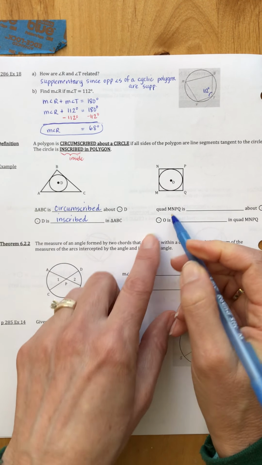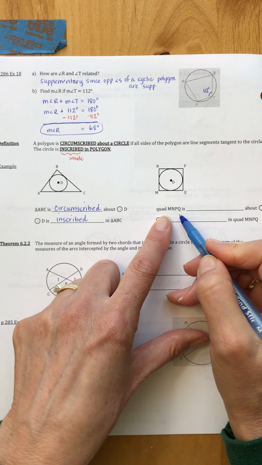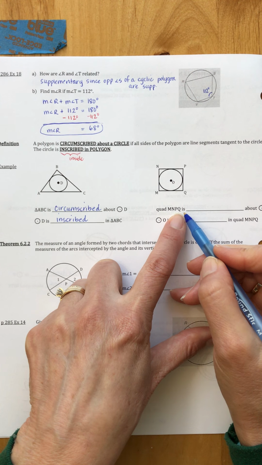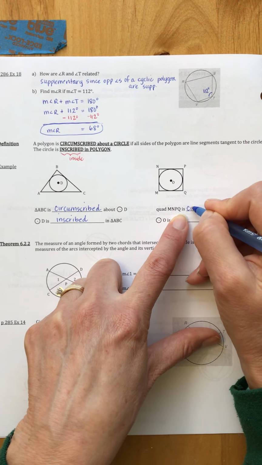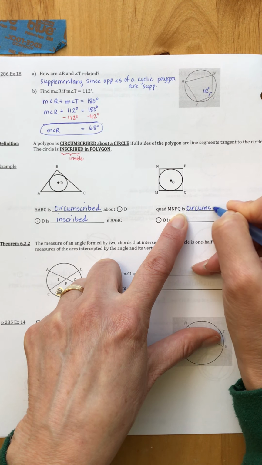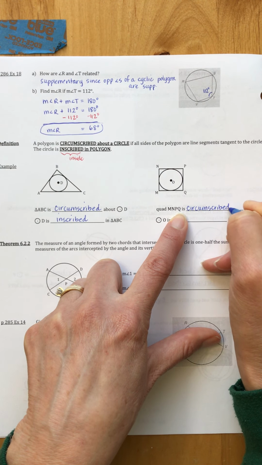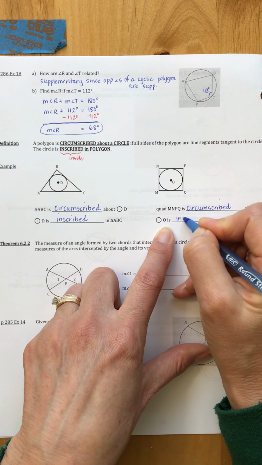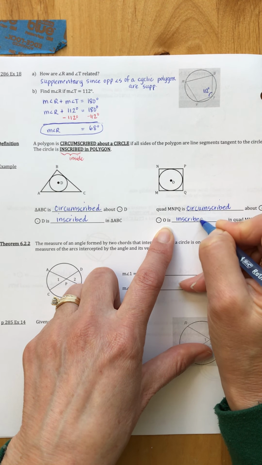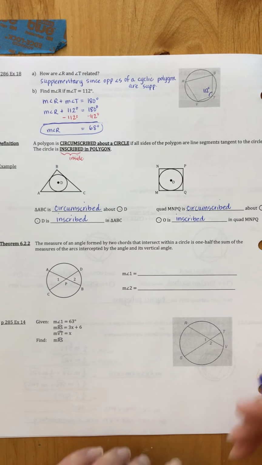Now go on to the quadrilateral. Quadrilateral MNPQ is what about the circle? Circumscribed. And circle O is inside, so it's inscribed. Okay, so just practicing the terminology there.